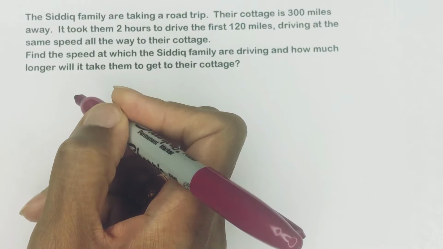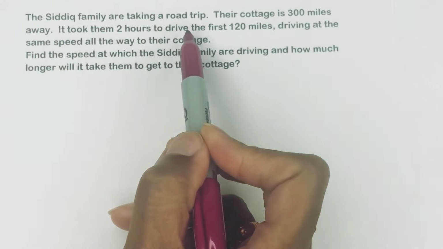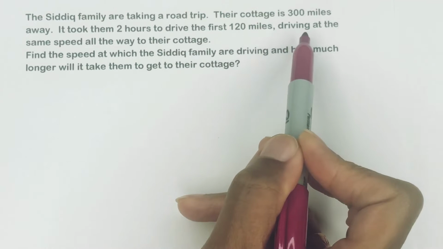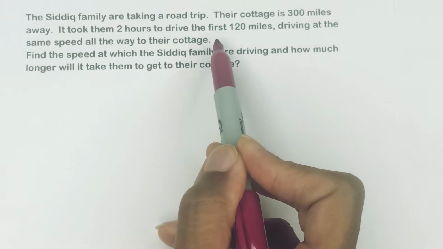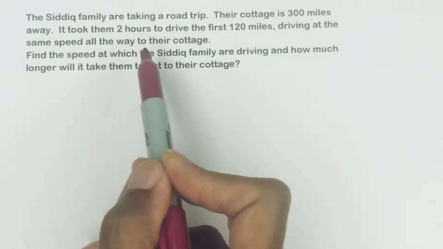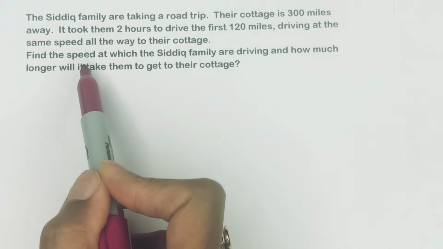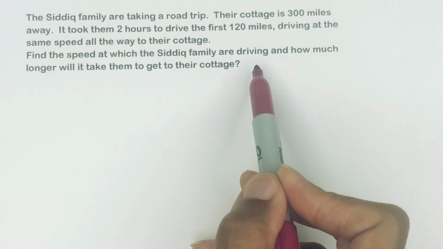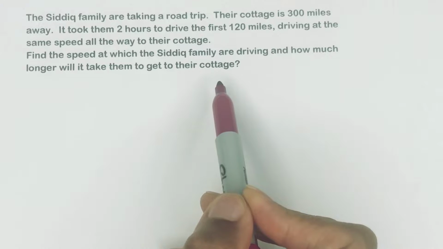Let's have a read of this week's word problem. The Sadiq family are taking a road trip. Their cottage is 300 miles away. It took them 2 hours to drive the first 120 miles, driving at the same speed all the way to their cottage. Find the speed at which the Sadiq family are driving and how much longer will it take them to get to their cottage.